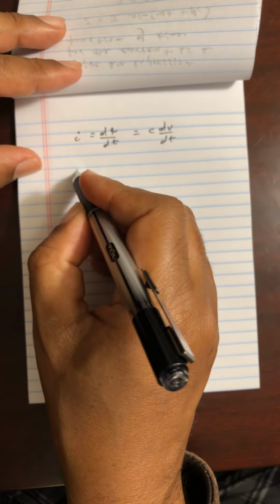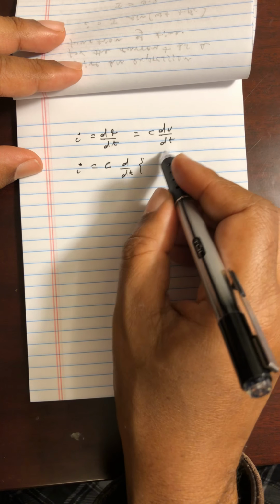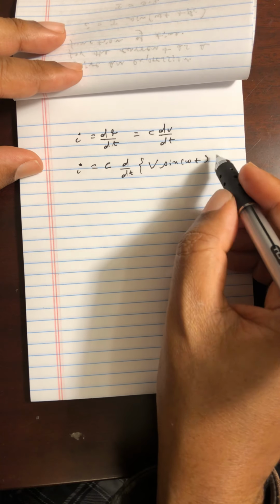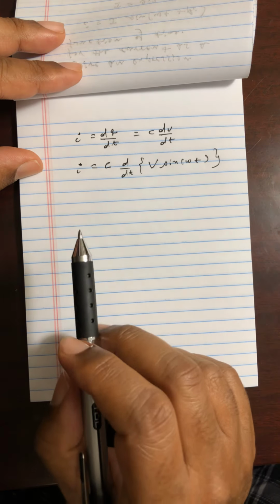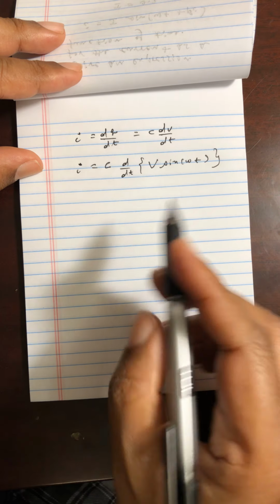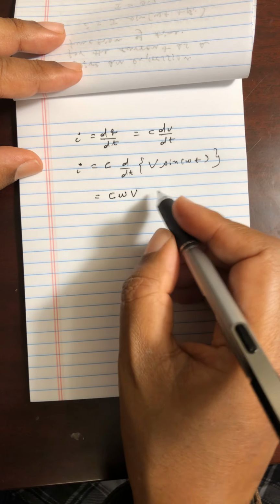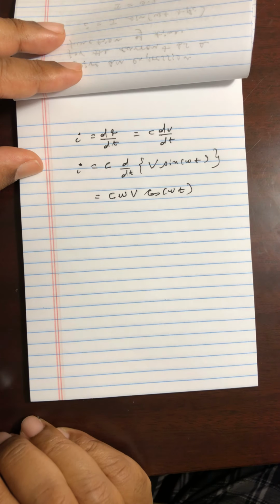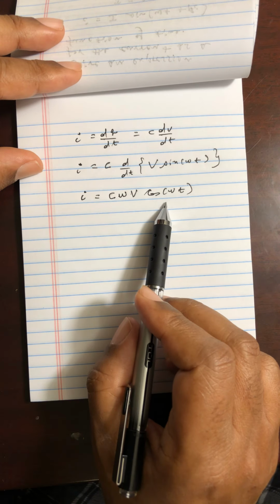So we have the following: the instantaneous current is capacitance times the derivative of the instantaneous voltage, which is V sine omega t. For those of you familiar with calculus, the derivative of sine is cosine, and from the chain rule we get the angular frequency out. So this is capacitance times angular frequency times V, and then cosine omega t. So the instantaneous current is given by this equation.